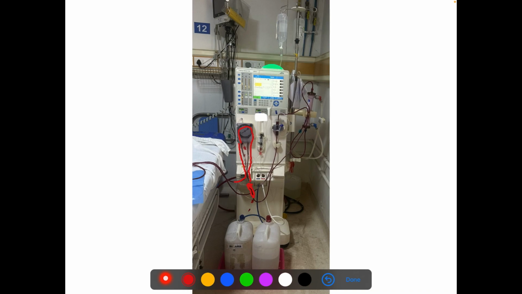Now this is again the heparin pump. As we can see, this is infused into the post-pump circuit. Previously we had seen that the heparin was infused into the pre-pump circuit. Here we are seeing that the heparin is being infused into the post-pump circuit. That varies from machine to machine. Then this is again the post-pump, then it goes into the dialyzer. So this is up to the dialyzer.